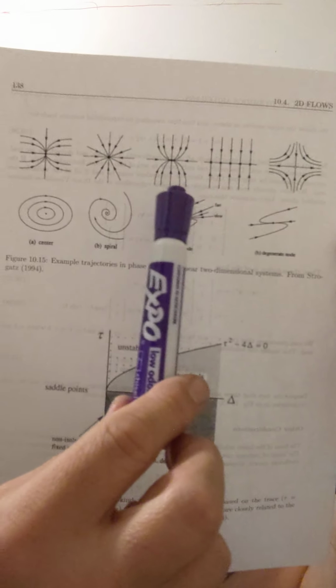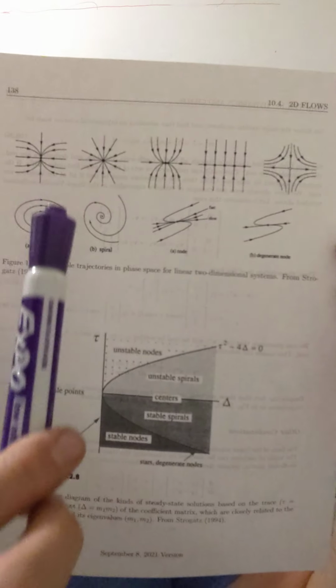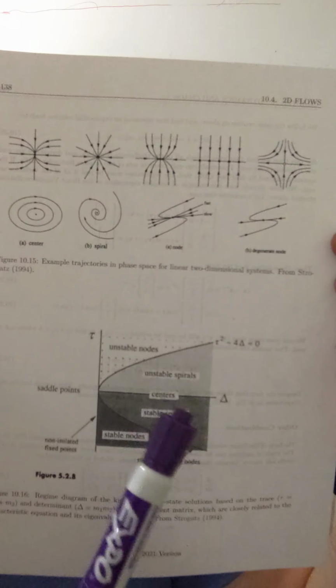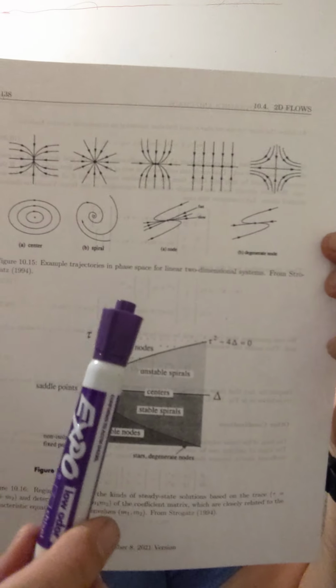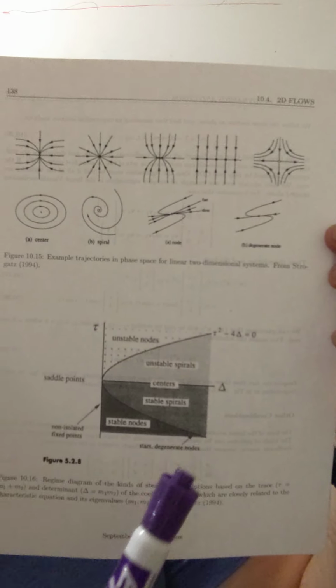These are the kinds of flow patterns that you'd expect. The eigenvalues are not obviously related to this, and in fact, along with the eigenvalues here, the eigenvectors could be in lots of different orientations, which could make these look very different.